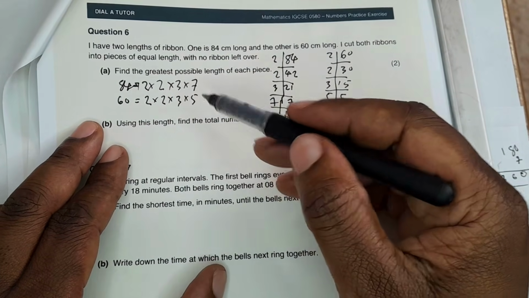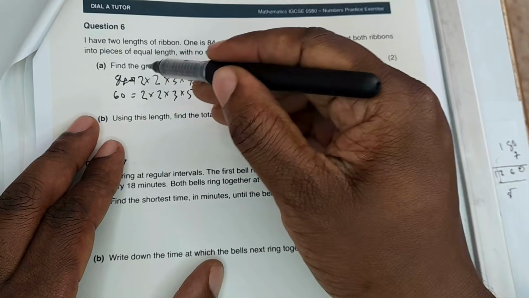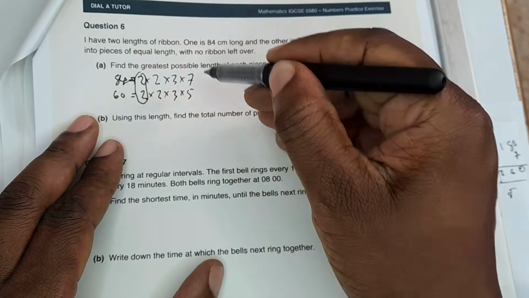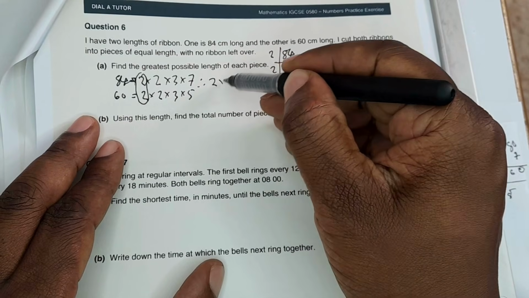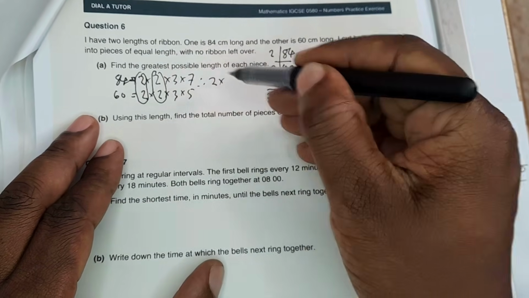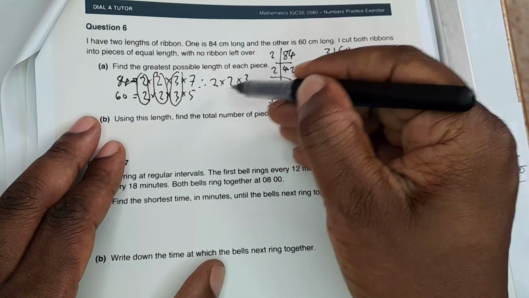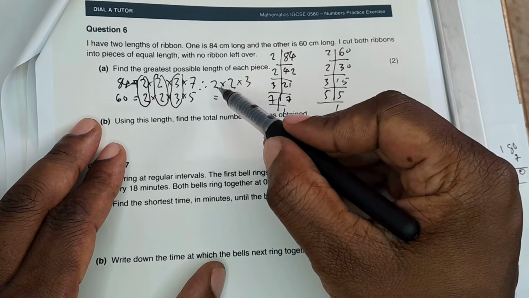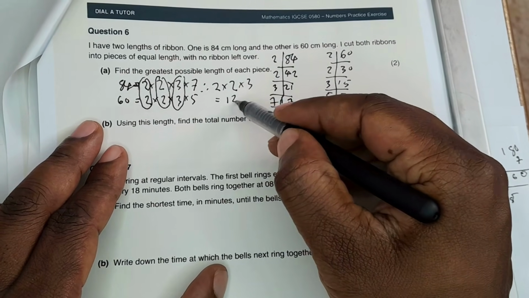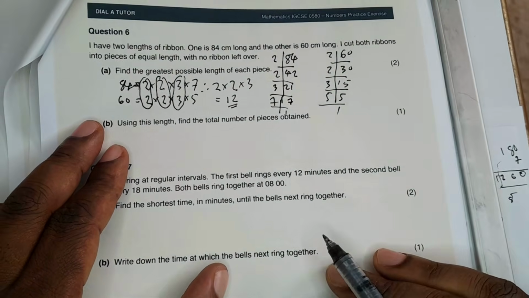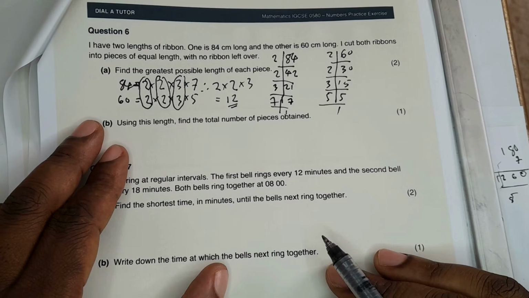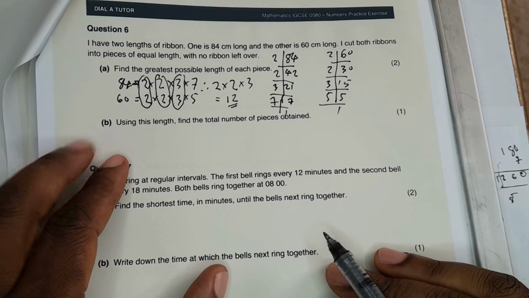And now we're looking for the HCF. So we're going to do the pairing, which is going to be 2 there, therefore saying 2 times another 2 there, then times 3, and as a result, 4 times 3 is 12. So the greatest possible length of each piece will be 12 centimeters long.